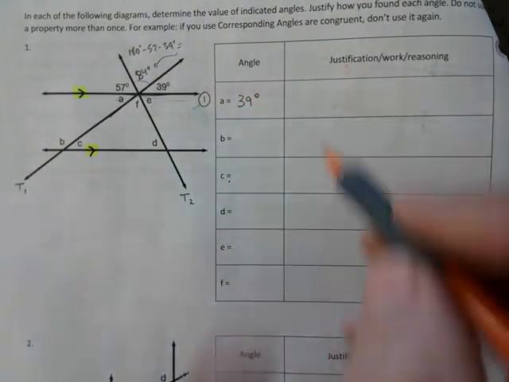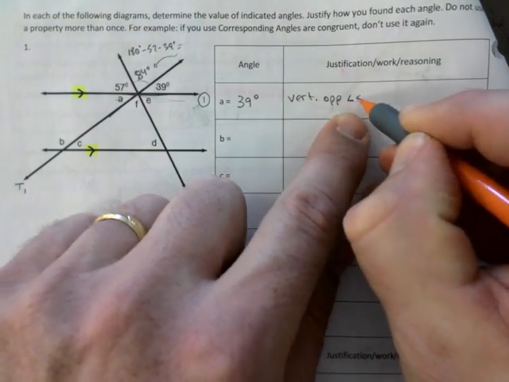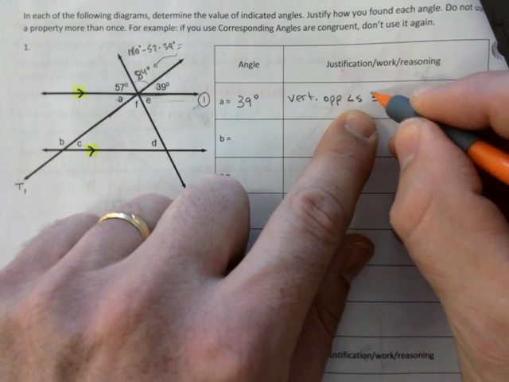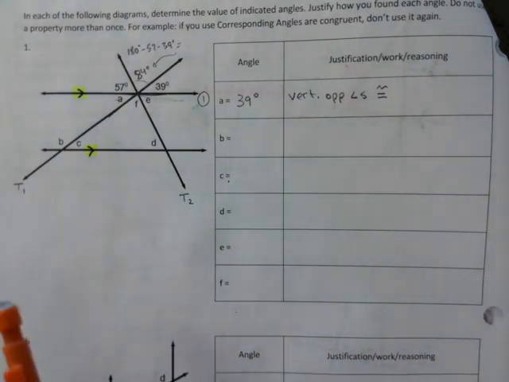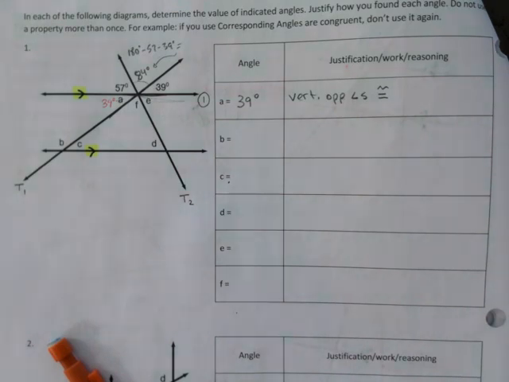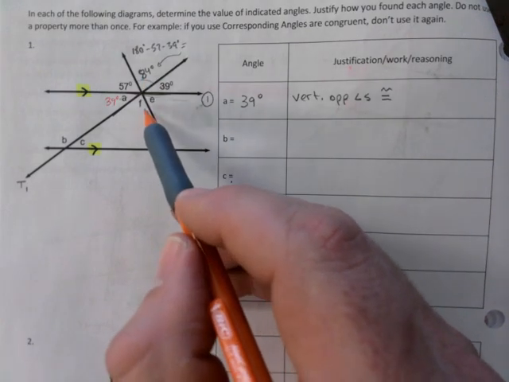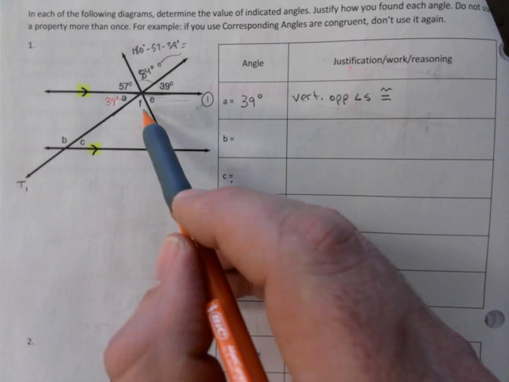Okay. And I'm just going to say no work here. Vertically opposite angles are congruent. Done. Perfect. And some students want to write it in so that they kind of start seeing the picture. So I'm going to say, okay, 39 is right there. Can we perhaps do F right away as well? Yeah. I think I'm going to park it a little bit. I'm going to wait with F.